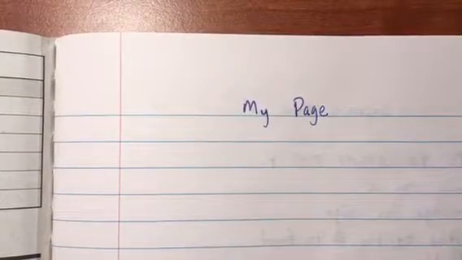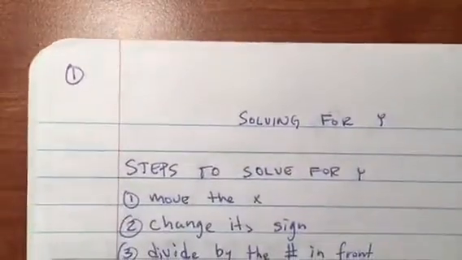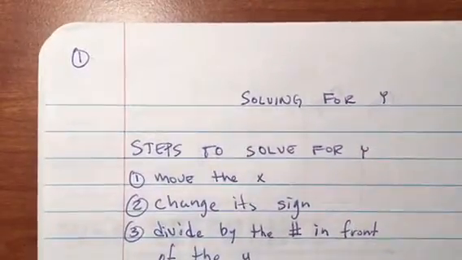Everyone that was here yesterday was given a new composition book. If you weren't here, there should be some blank ones in the back. Get with a classmate that you know is doing what they're supposed to and copy down your notes. Basically on page 1, I had you solving for y. You were supposed to write that down. Page 2, I asked you to leave blank.